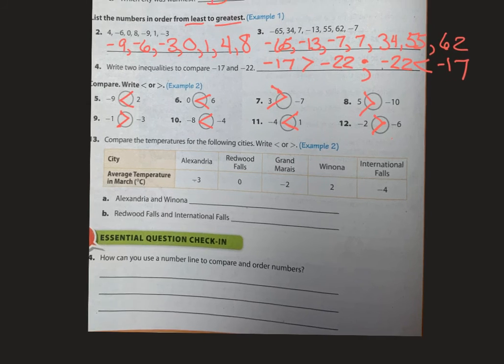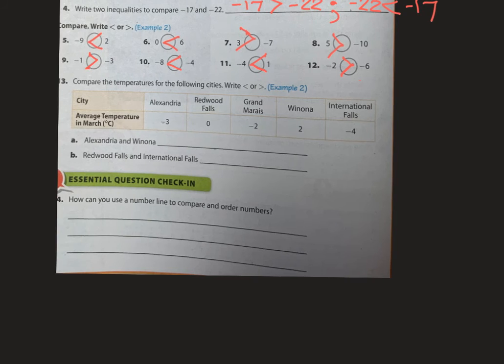All right, then the next set says to compare the temperatures of the following cities. We're going to write less than or greater than. So we're going to compare Alexandria and Winona. So what is the temperature of Alexandria? Negative 3, and then we're going to compare it to 2, right? So what symbol should we put there? Parker? Less than. A negative 3 is less than 2.